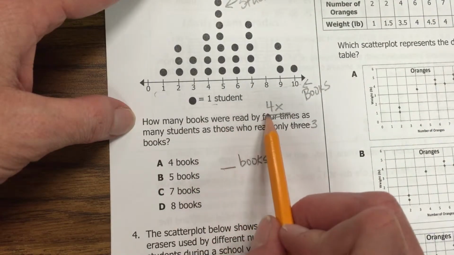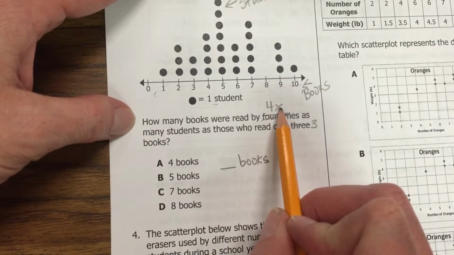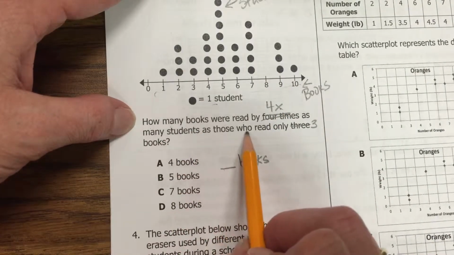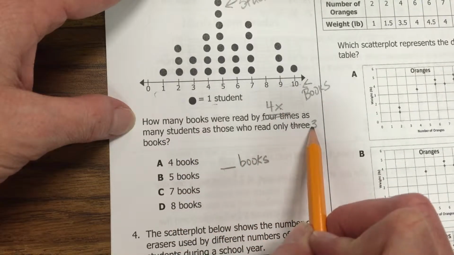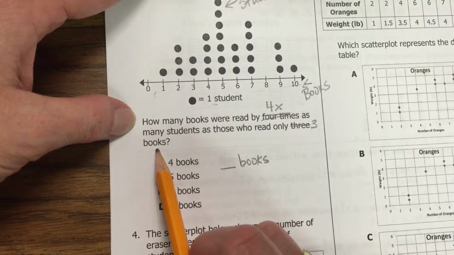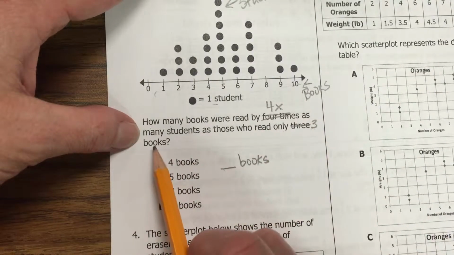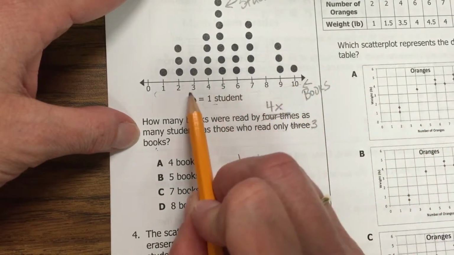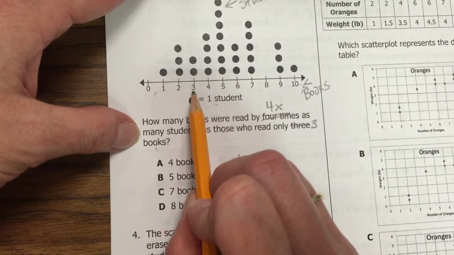How many books were read by 4 times? That means I'm going to have to multiply something by 4. As many students as those who read only 3 books. Well, if it's 3 books, that means I need to use this because this represents books.